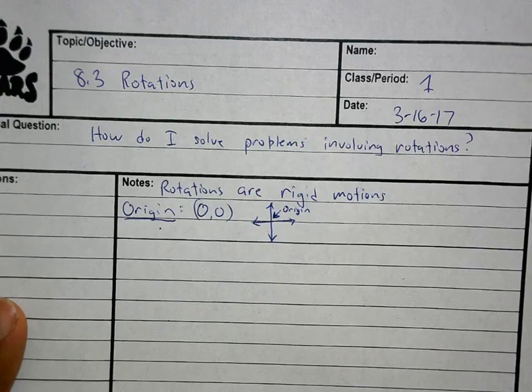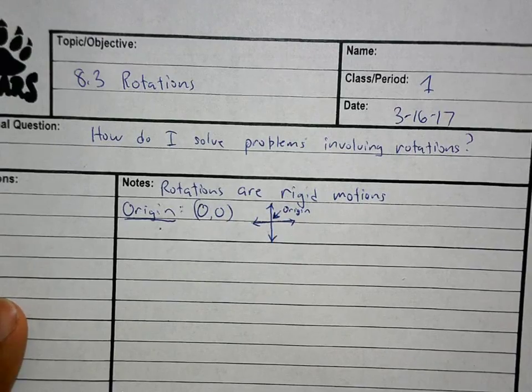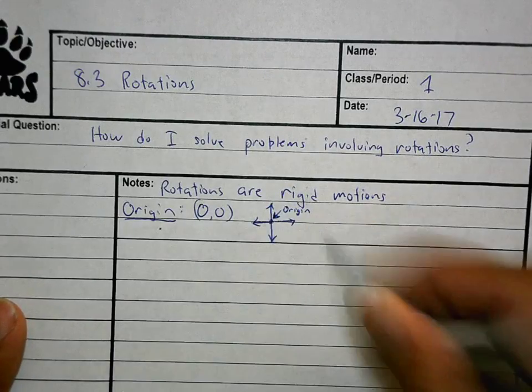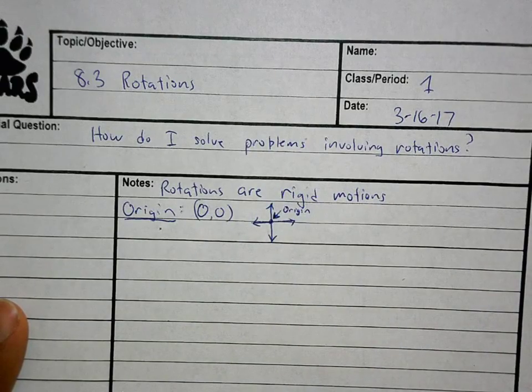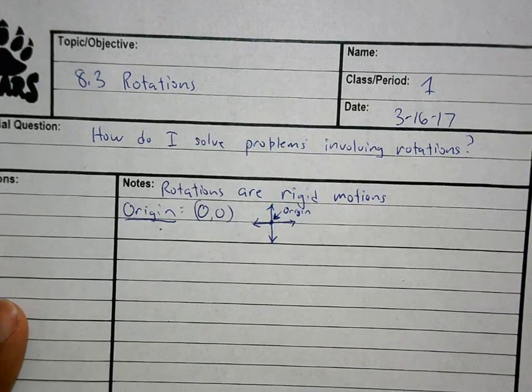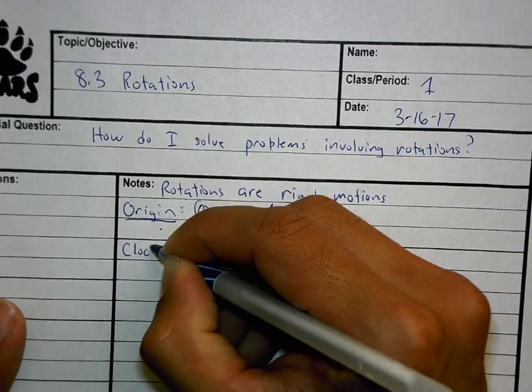Most of the rotations that we do, as a matter of fact, in Math 1, we only do rotations around the origin. We're going to rotate around this point. And so we got to know what that point is called. There it is. In Math 3, you're going to start rotating around a fixed point, something other than 0, 0. But right now, we're only going to do rotations about this point.